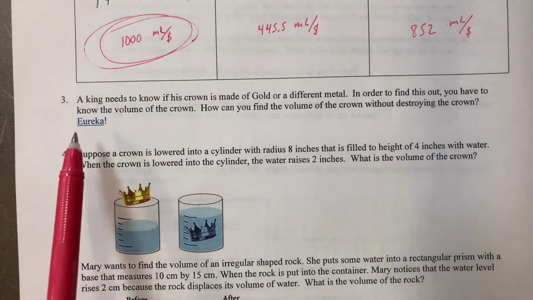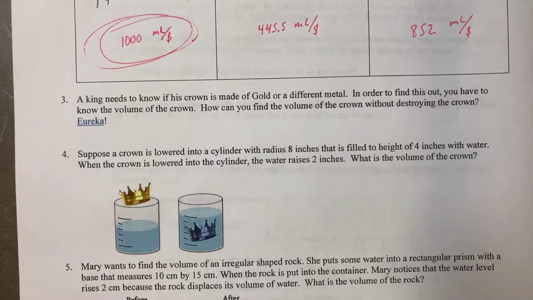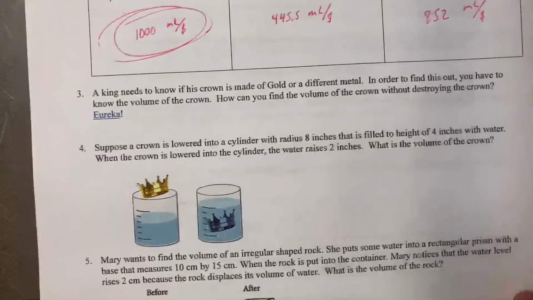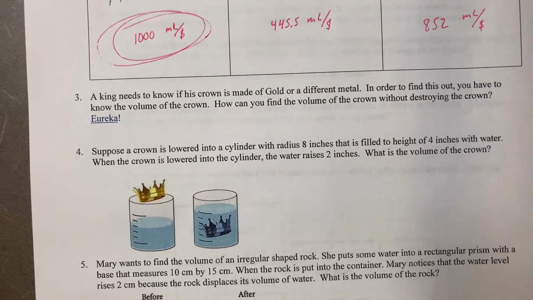And it's very interesting. The word eureka comes from that. There's a guy named Archimedes back in the Greek times, and he was commissioned to do this by the king. The king wanted to know if the goldsmith made his crown out of pure gold. In order to do that, you have to know the volume of the crown. But how can you find it? Because the crown is not a perfect cylinder or a prism or a sphere or a cone. It's a weird shape.